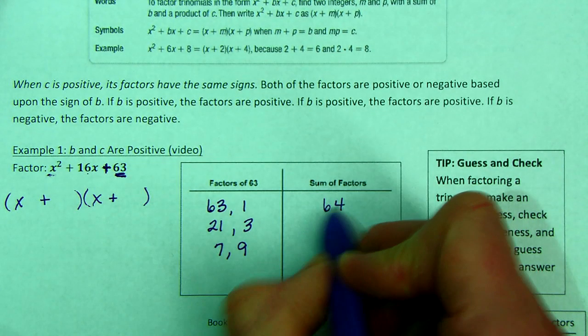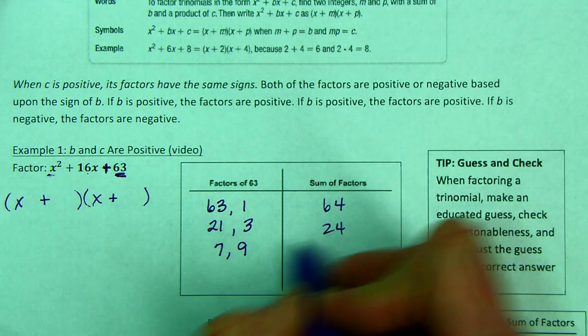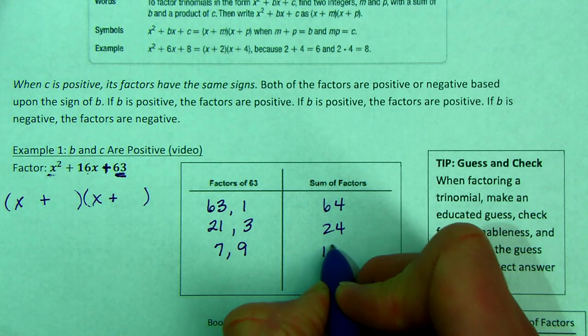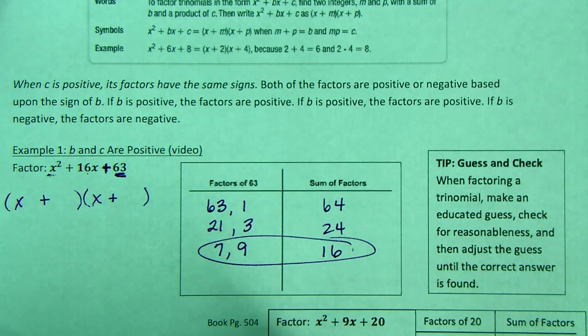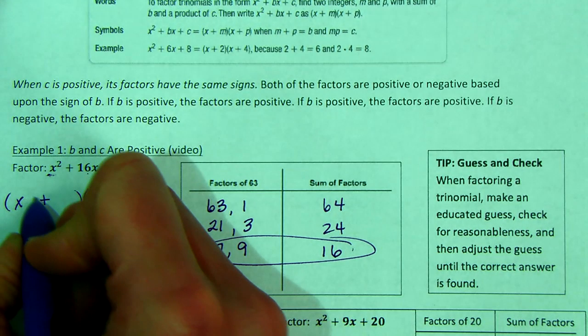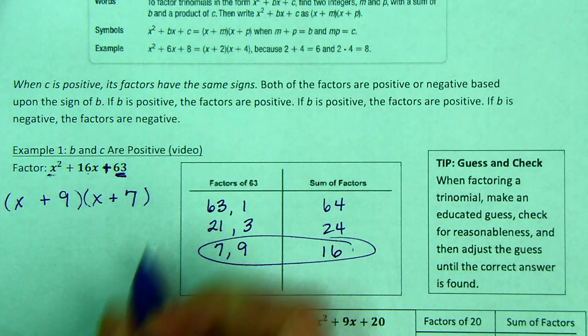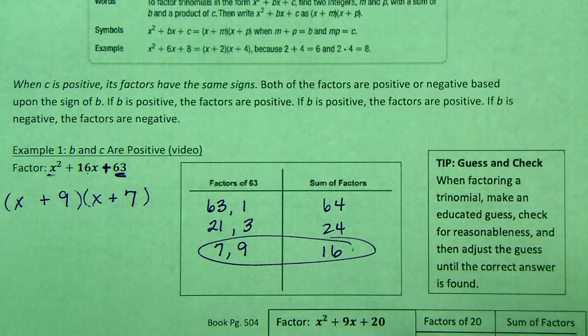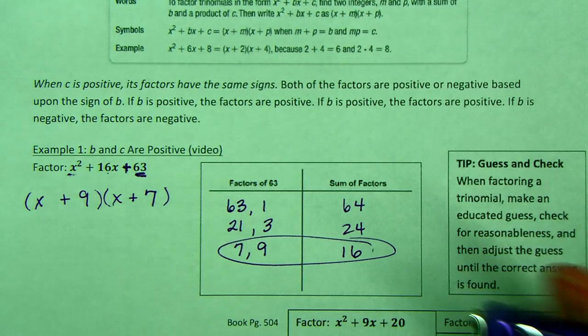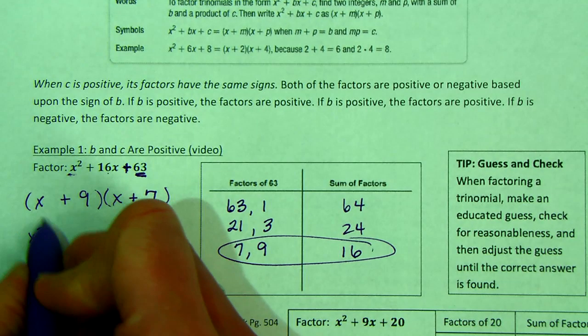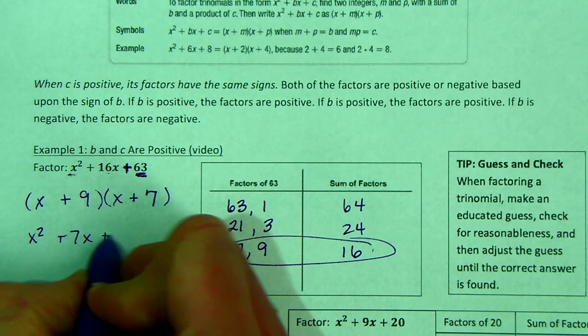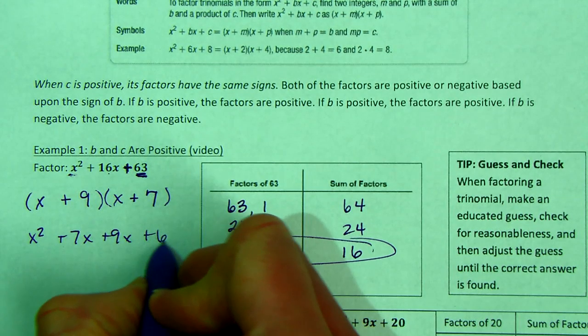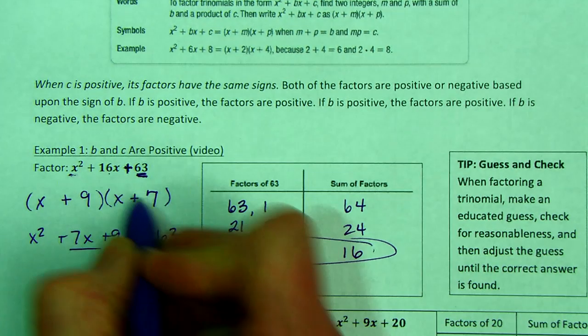And there you have it. So we can put in our 9 and our 7. I could have put 7 and 9; it doesn't matter because multiplication is commutative. Always double check: x squared plus 7x plus 9x plus 63, and 7 plus 9 give us 16, and there is your correct answer. Okay, so baby steps.